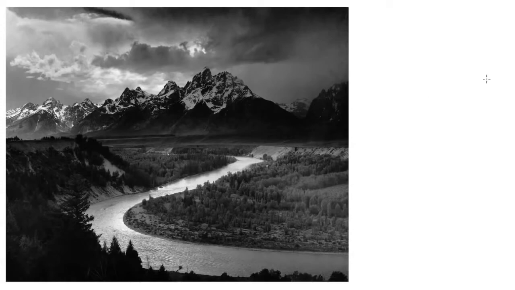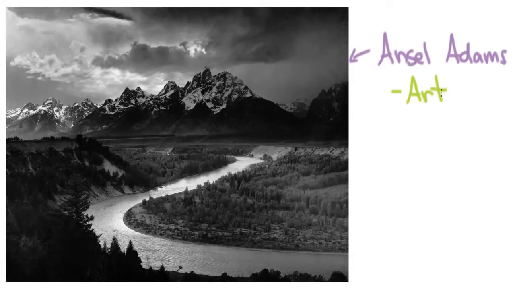Here we have Ansel Adams, and Ansel Adams was an American photographer in the 20th century. Ansel Adams is your quintessential landscape photographer, and he was shooting in the style, like we said before, of an art photographer. Sometimes Ansel Adams did the occasional commercial piece, but in general he was a landscape photographer who was an art photographer. So landscape was his specialty. It was the thing that he liked to photograph, but he was an art photographer.